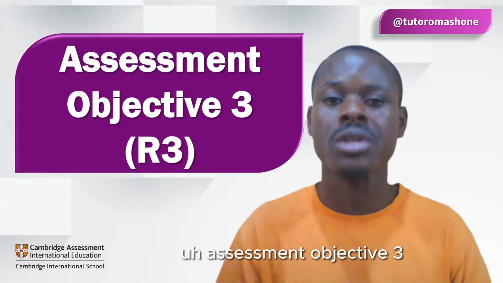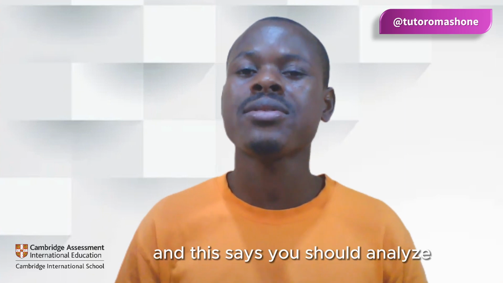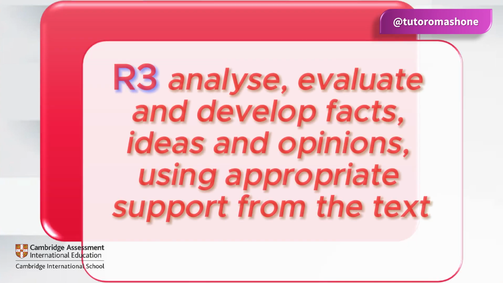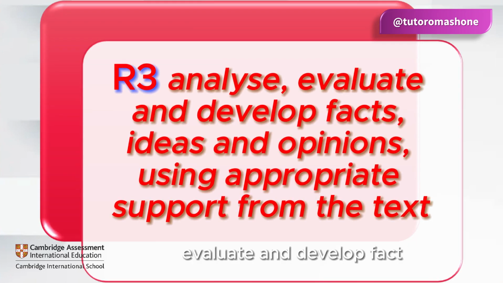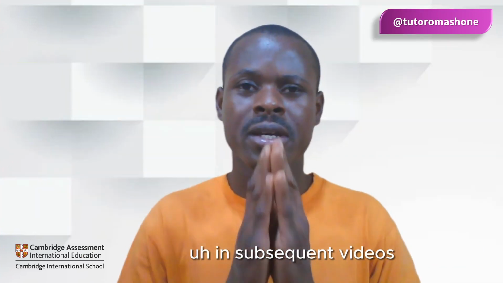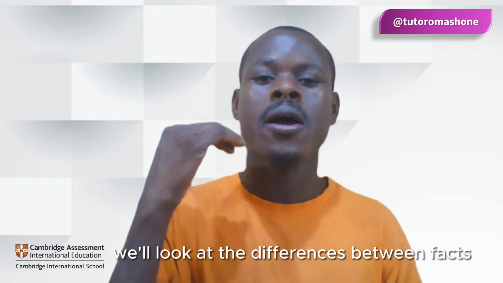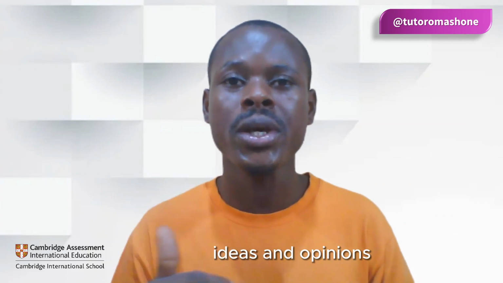Assessment Objective 3, which is R3 under reading, says you should analyze, evaluate, and develop facts, ideas, and opinions using appropriate support from the text. In subsequent videos, we'll look at the differences between facts, ideas, and opinion.